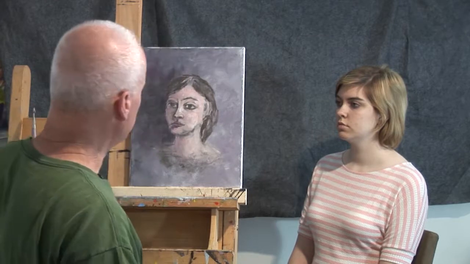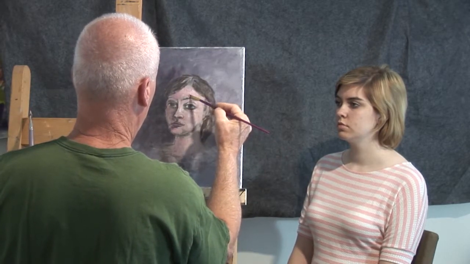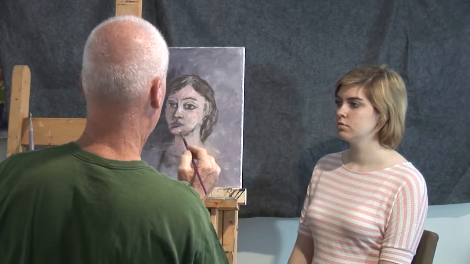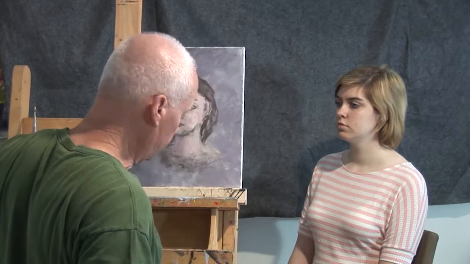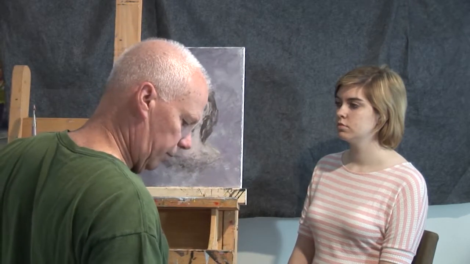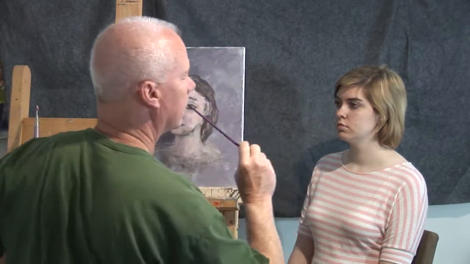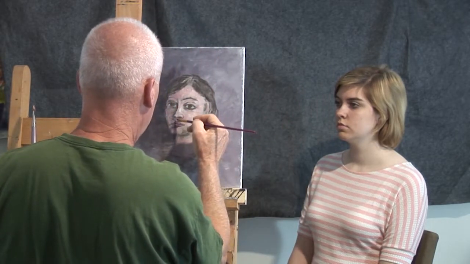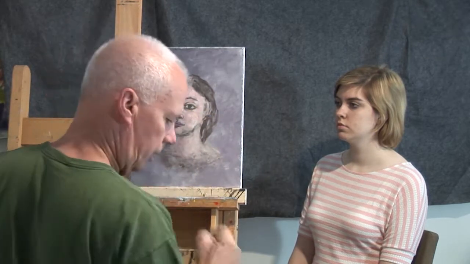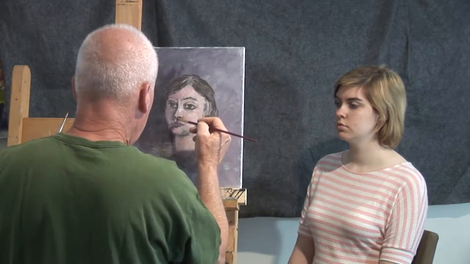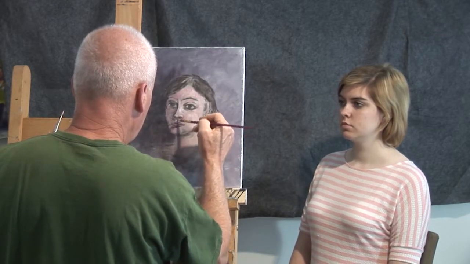I have gone to a smaller brush now only because I'm trying to get this laid in small. On the other side of her Cupid's bow, there is a little bit of a highlight on this area right here. This little thing under her nose, I'm going to try to hit that with, not quite, ooh, way too light. Not too good.